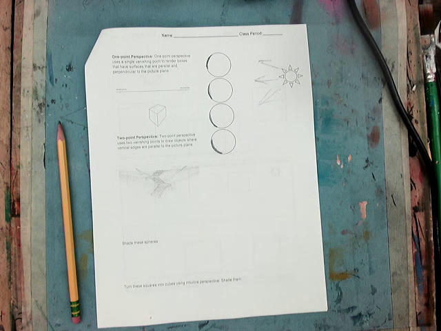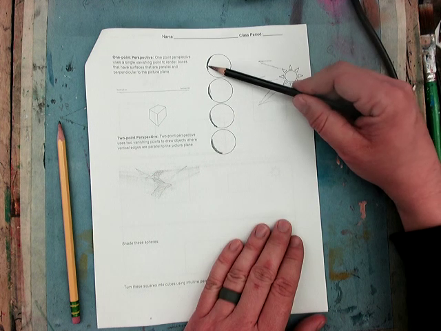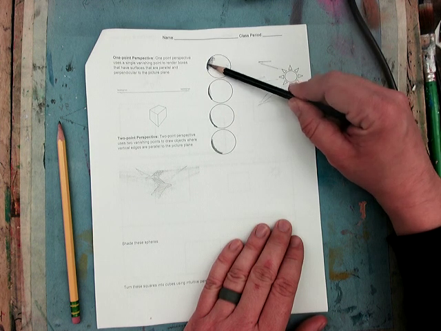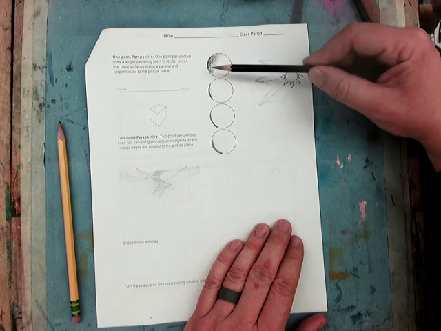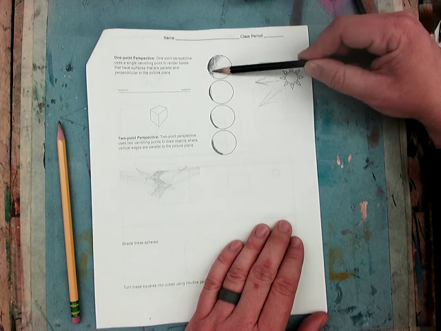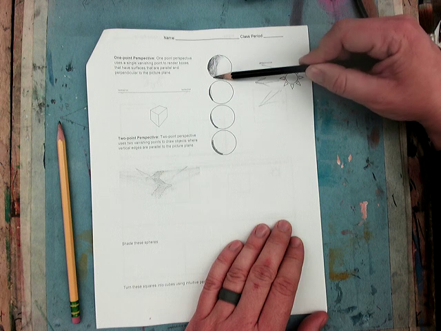And then, since we have a curved surface, we want to shade with a gradient. So we want to start off dark and work our way over to a light area.